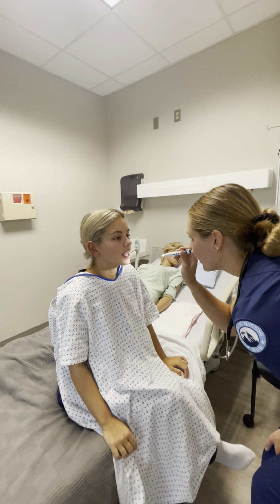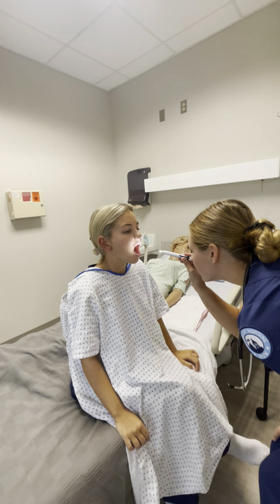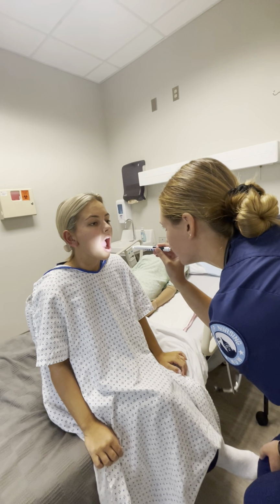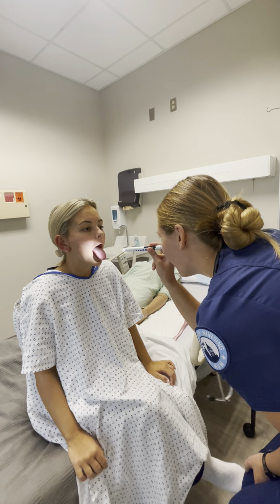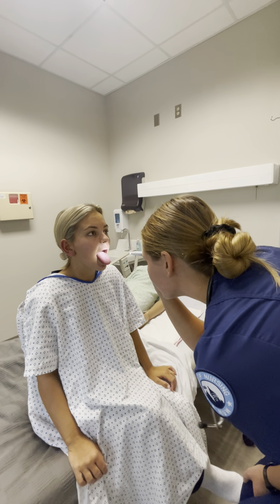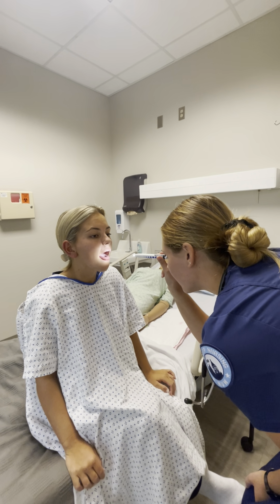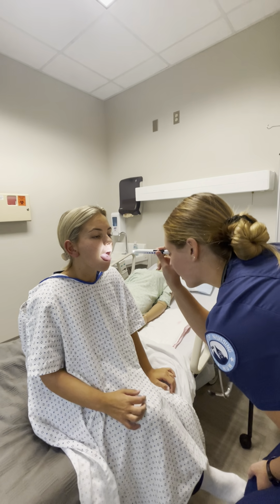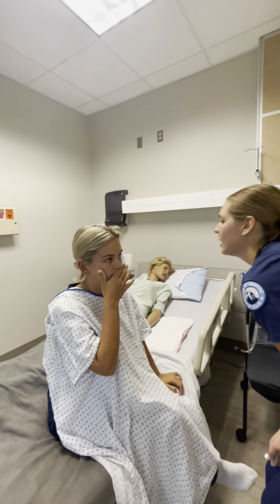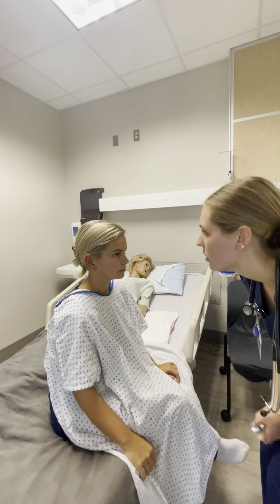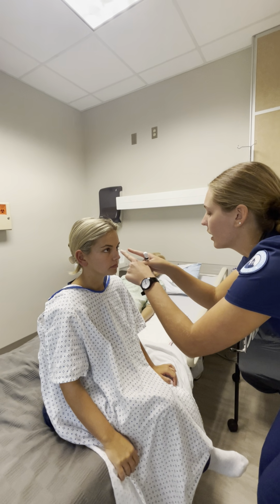Can you open your mouth again? Okay, tongue is symmetric. Can you stick out your tongue and say ah? Uvula goes up on phonation, and tonsils are present, and they are going to be rated a 1. Okay. Ears are symmetrical to the outer canthus.